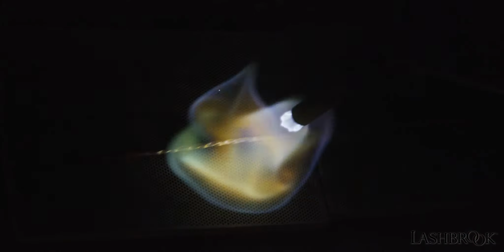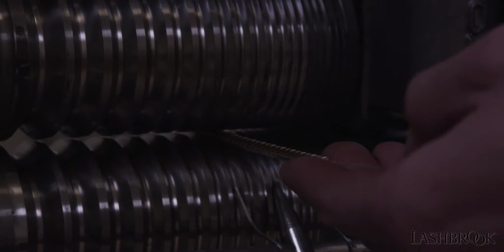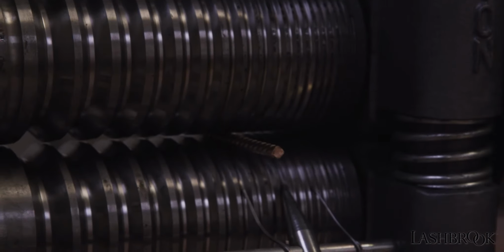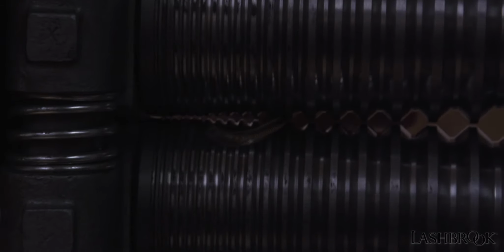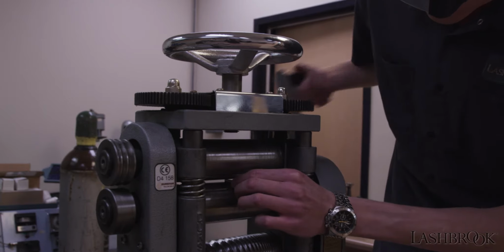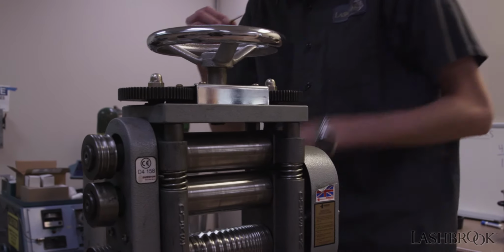After the correct amount of twisting and annealing, the mokume is then rolled back into a square. From there, it is rolled flat and cut to be the correct size for inlays.